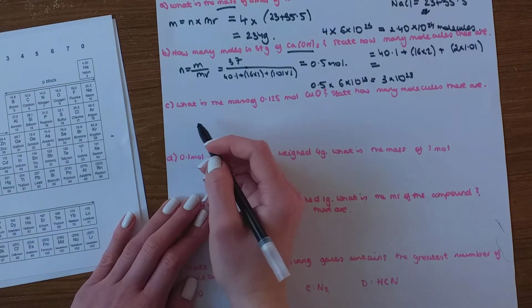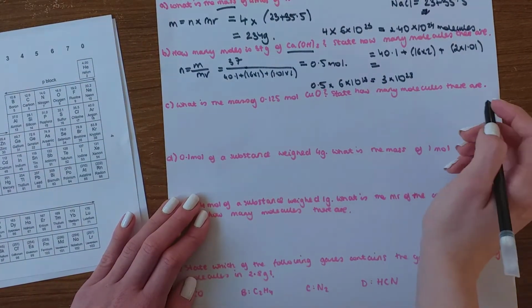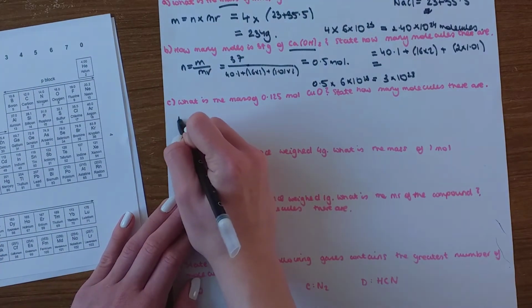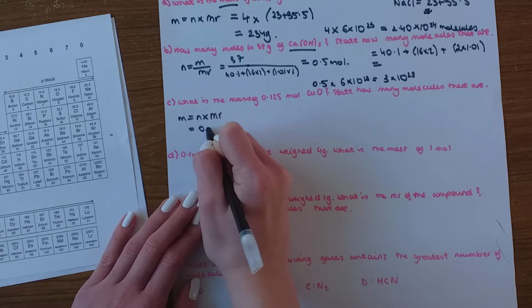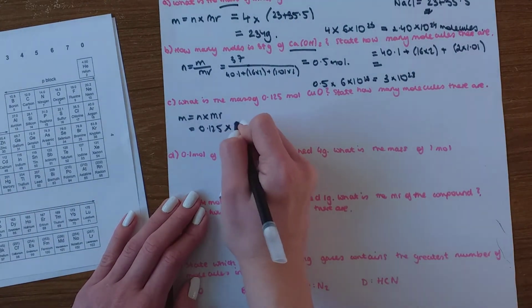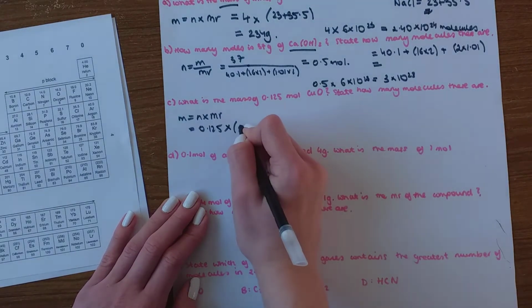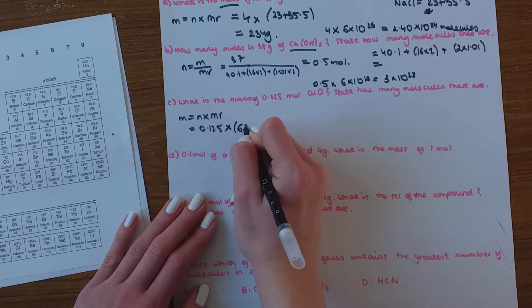Next bit. What is the mass of 0.125 moles of calcium oxide? State how many molecules there are. So again, we're trying to find the mass. It's n times Mr. We know n is 0.125 because this is the number of moles. And then you've got to times it by the Mr. Calcium is 40.1.